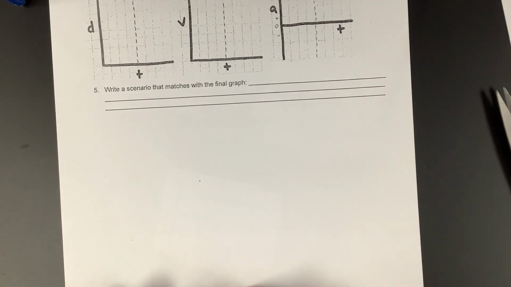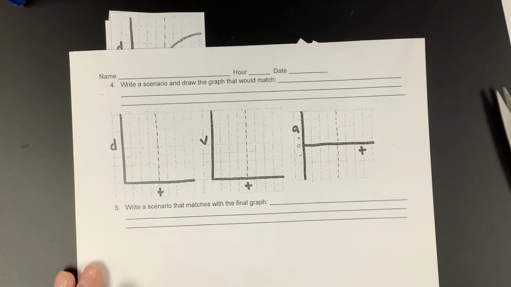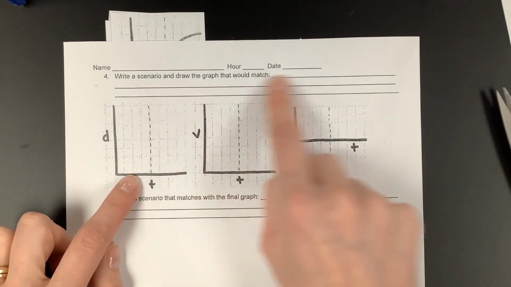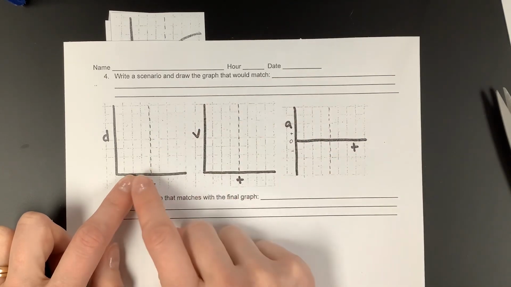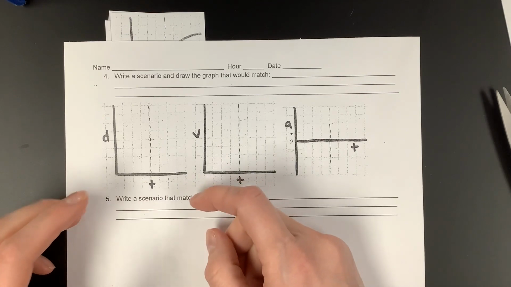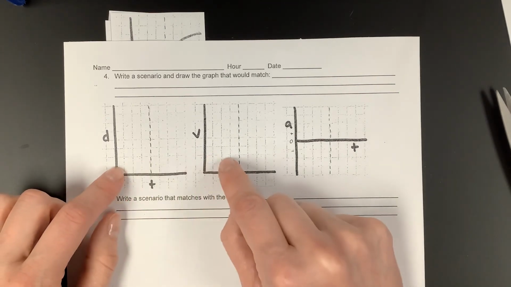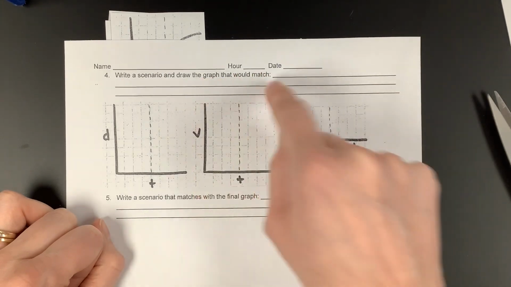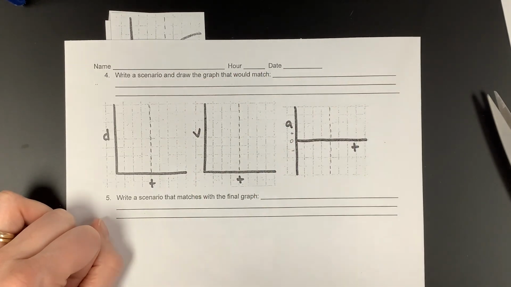happening in those graphs. The last thing you're gonna do, these maybe should be flip-flopped, but they are what they are, is you're gonna write a story, whatever you want, have it have 2 parts to the motion. So first you do this kind of motion, then you do this. And then draw the graphs that are going to match whatever your story was, whatever your scenario was right there. And that's it.